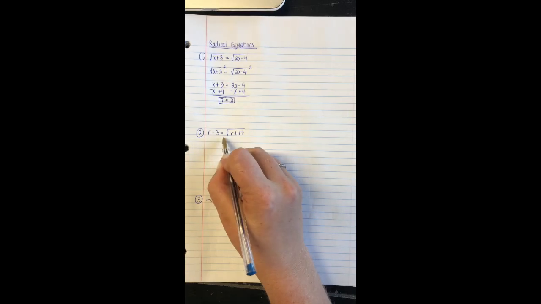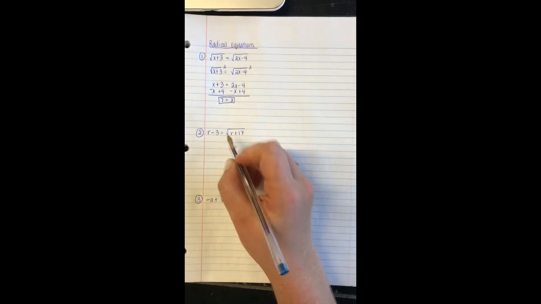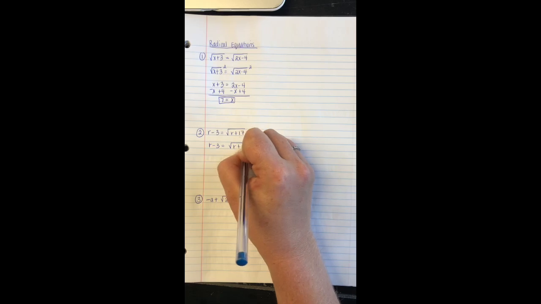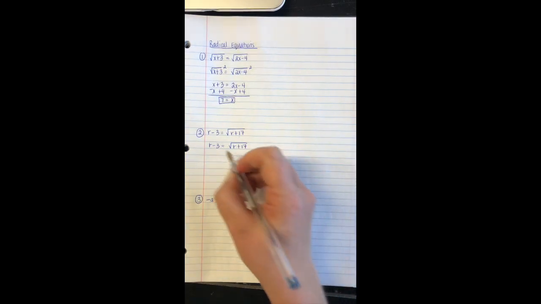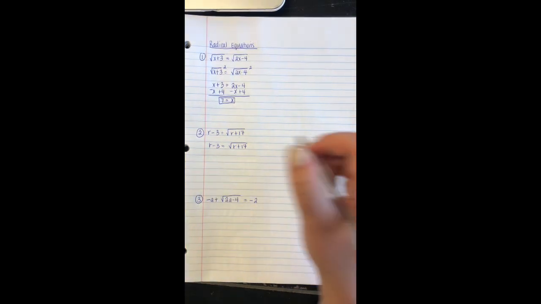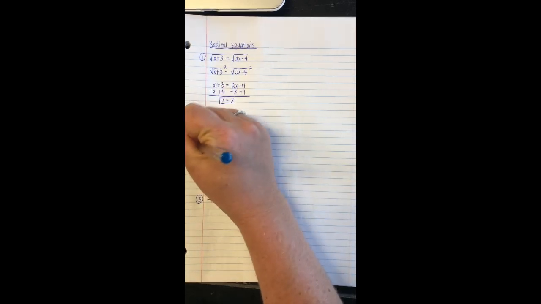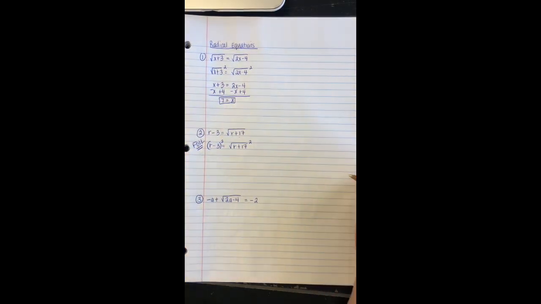In an example like number 2, thankfully your radical is already isolated, so we can go right to squaring both sides like in the last problem, except this time it's a little different because I don't have a radical on the left. I'm going to square both sides, and as I square the left-hand side, you need to make sure you remember to FOIL that out.